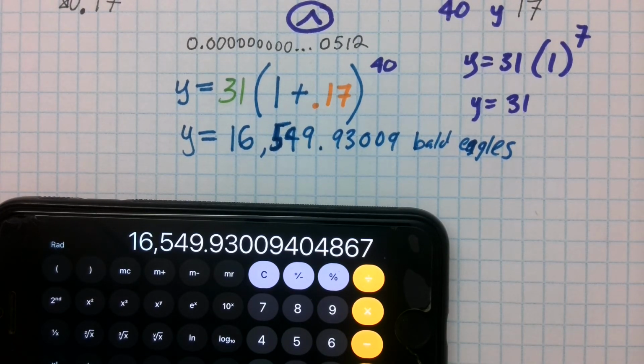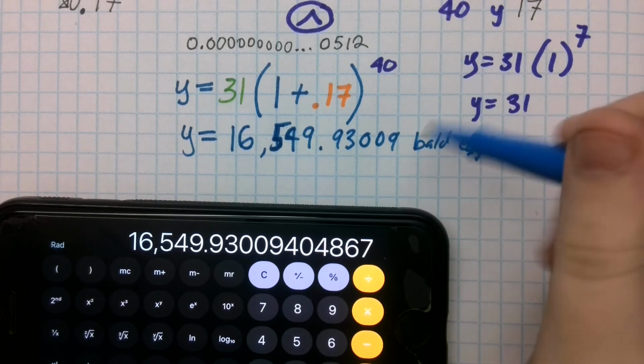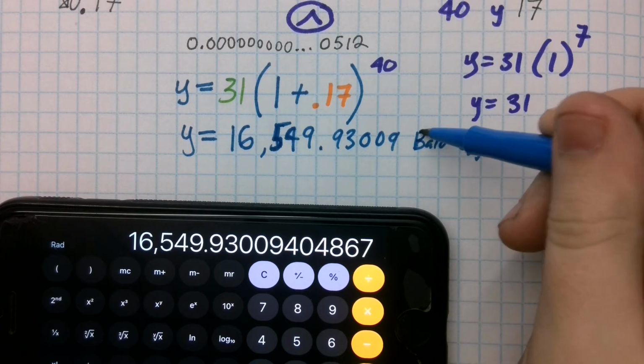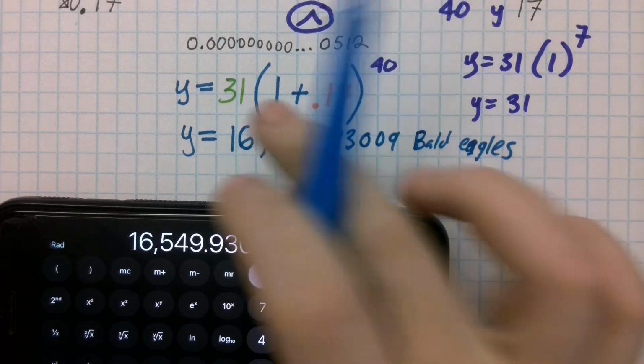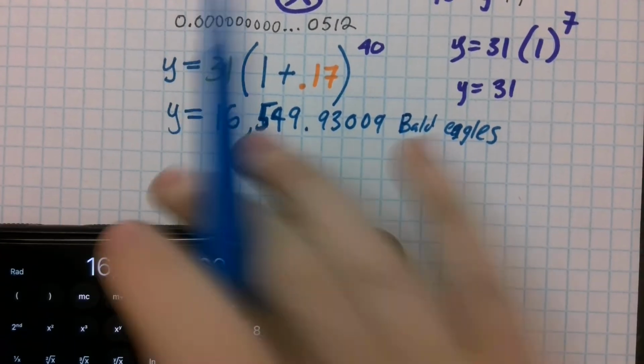Would it make sense to have 0.93009 bald eagles? It wouldn't. Your problem will often tell you how they want you to round. But in general, here is the rule. If your problem doesn't tell you to round to the nearest blank, look at your units to determine how much you should round. In terms of bald eagles, can we have 0.93 of a bald eagle? No. So we would either round up or round down.